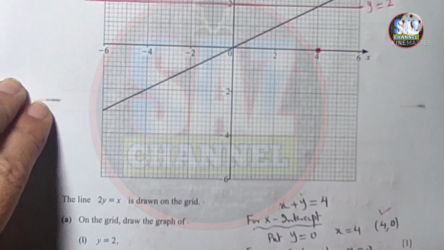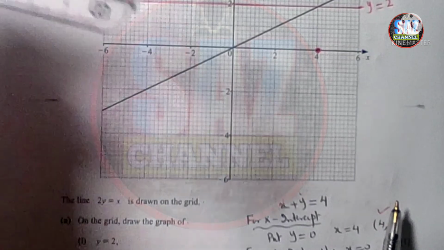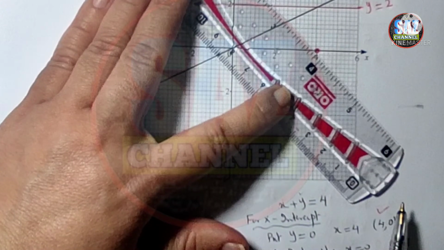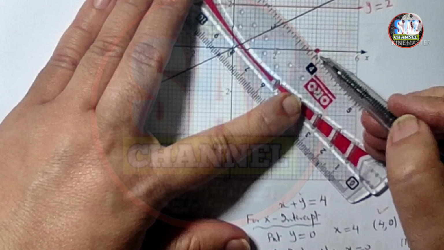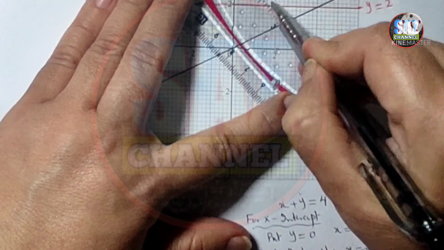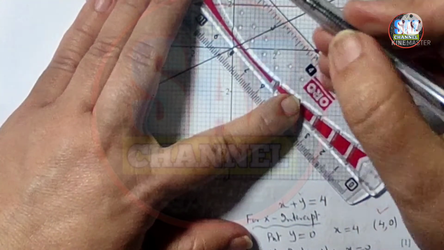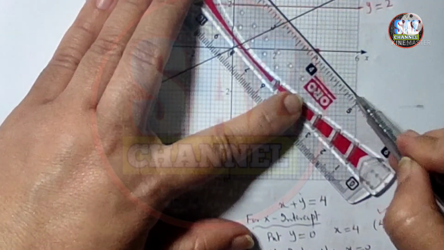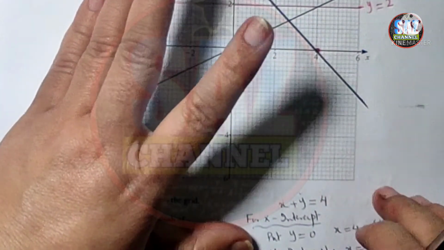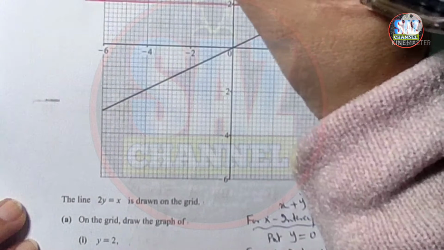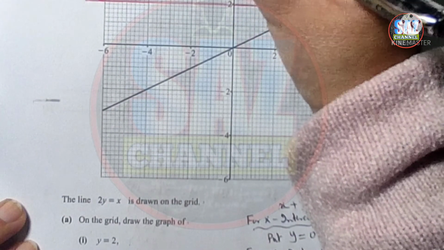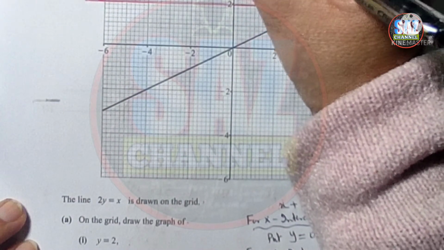Let me use a different color so that my students can see the difference. Okay, x plus y equals 4. This is the place for x plus y. Let me make it a little thick. Okay, x plus y equals 4. And let me label the line as well. x plus y equals 4.